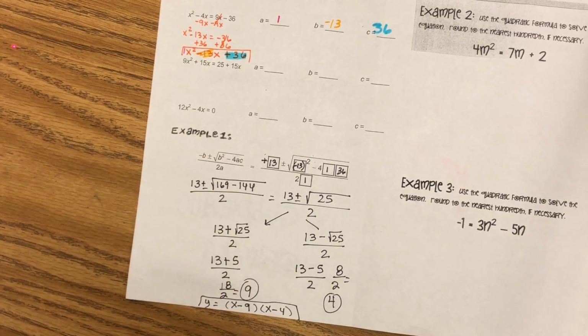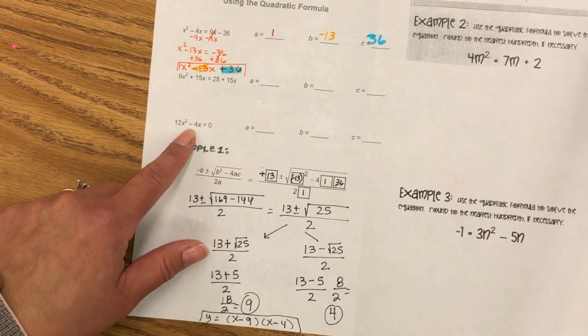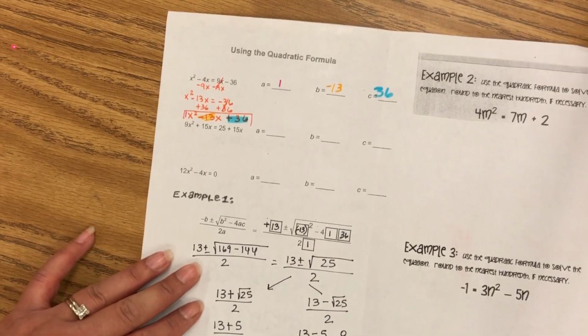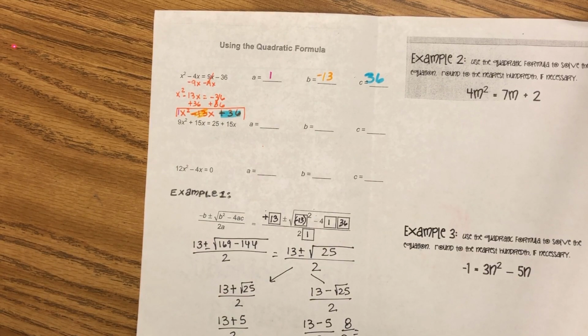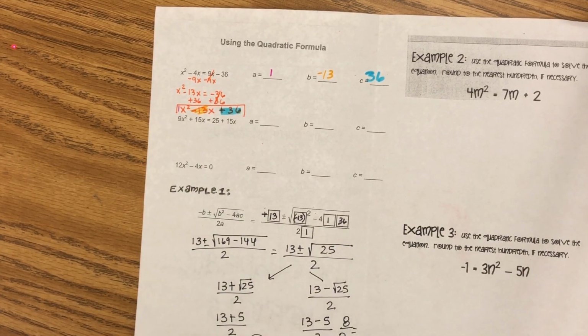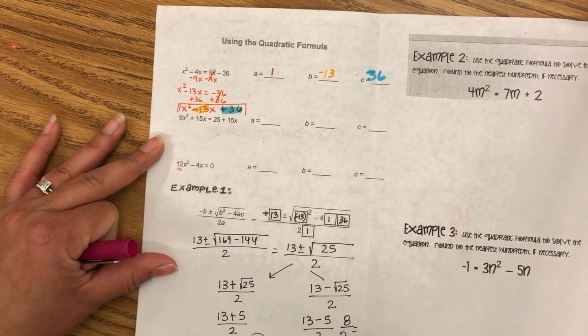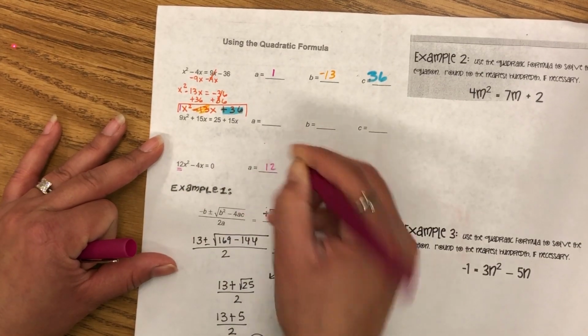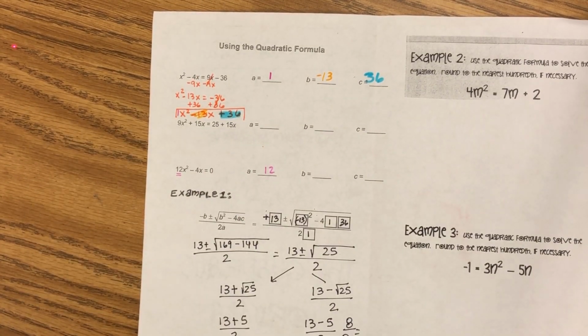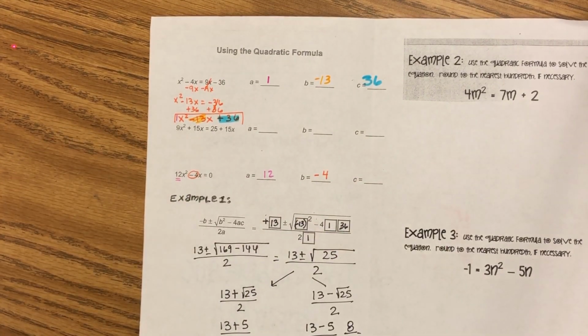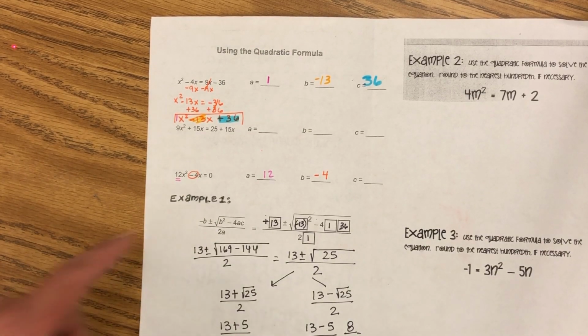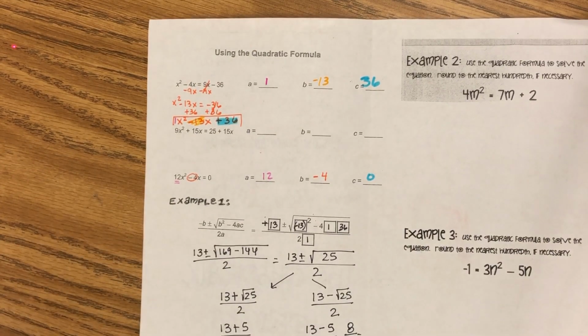I want to do one more with y'all, which is this one right here. Okay, because this one, it looks like it's in standard form already. All the numbers are together on one side. So what's the value of the a? Well, the a is always the number next to the x squared, so that's the 12. B is the number in the middle with the x, including the sign, so that's negative 4. And C is always that constant at the end, the one that doesn't have a letter, but there isn't one because it's 0. Okay, so you would still do the exact same thing.